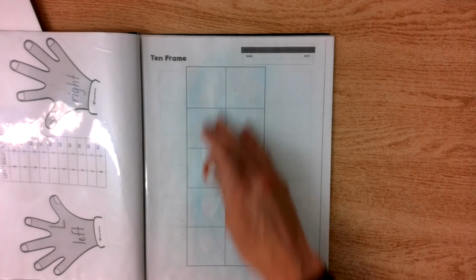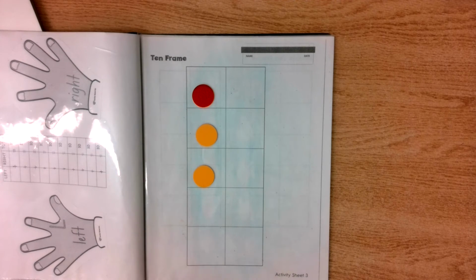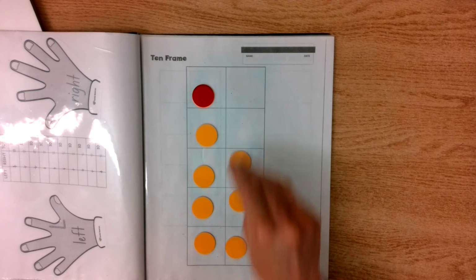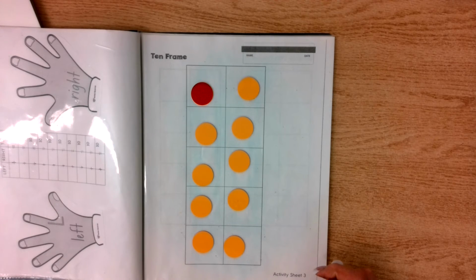Why do we need to know combinations of 10? Because the more facts you know, the easier math will be. If you're doing a hard math problem, you could think of some fact that you know, which could be a combination of 10, and that would help you solve the harder math fact. So here's how we do combinations of 10. We have 10 on a 10 frame. That's why we call it a 10 frame. I'm going to put some tokens down. And because there's 10 of them, we know that 1 plus 9 is 10, right? 1 red plus 9 yellow equals 10 tokens.